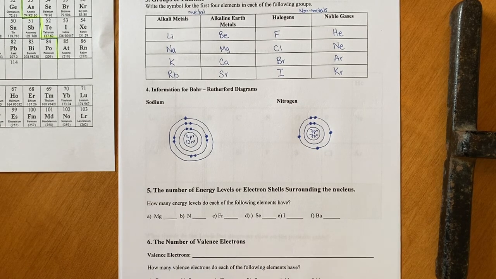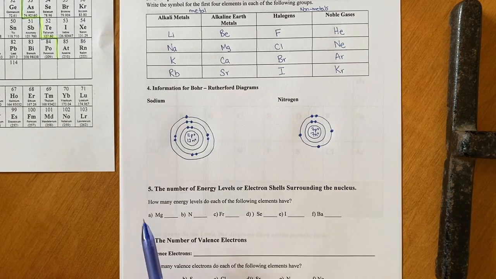If you have any troubles with Bohr-Rutherford diagrams, make sure you come to extra help and I can go through how to do them in a little bit more detail if you don't remember from grade 9. But hopefully this rings a bell and we can keep going.